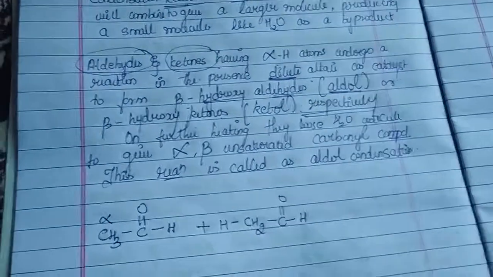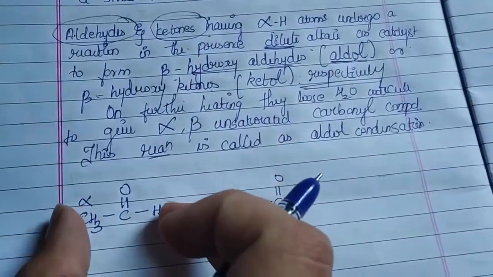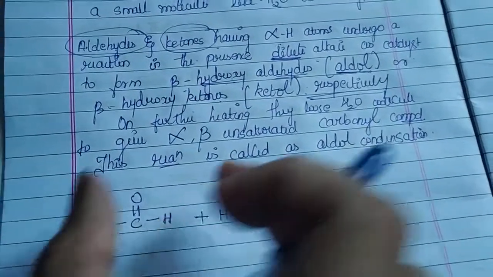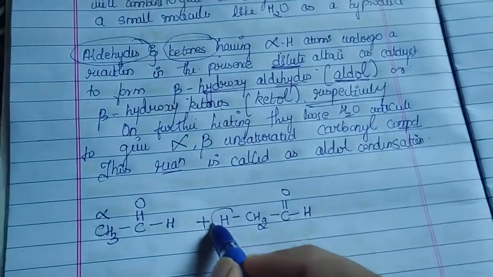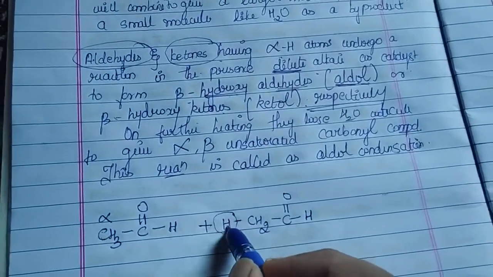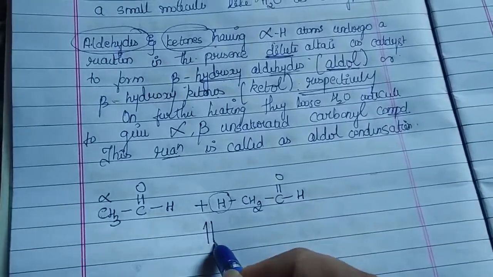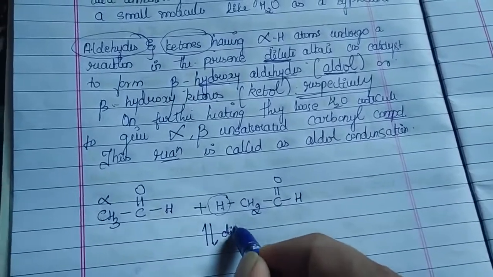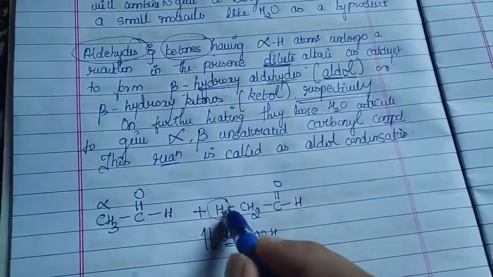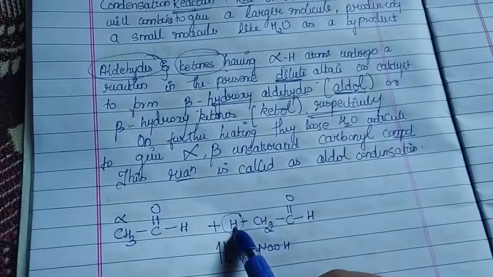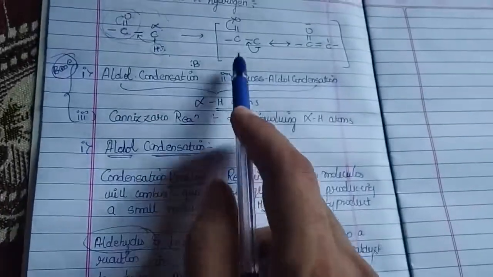Why we need alpha hydrogen atoms, we will now come to know. So one mole of an aldehyde is reacting with another mole of the same aldehyde, by utilizing its alpha hydrogen atom which is highly acidic. So this one, when it is treated with dilute NaOH, mark my words, dilute NaOH. Why dilute? Because the compound itself is ready to give this proton. Because if it gives a proton, it will become resonance stabilized, as we have dealt with over here.